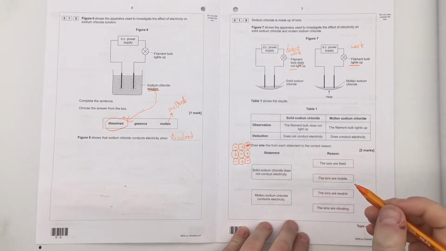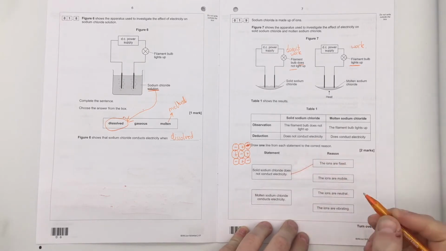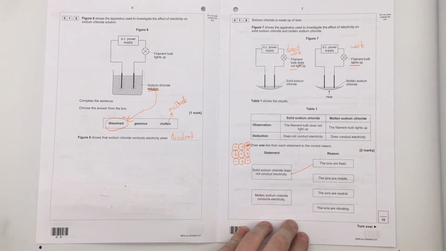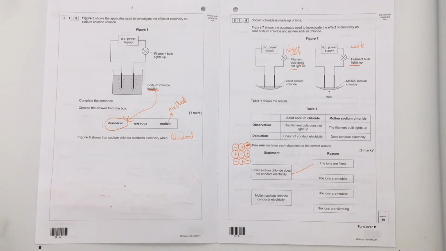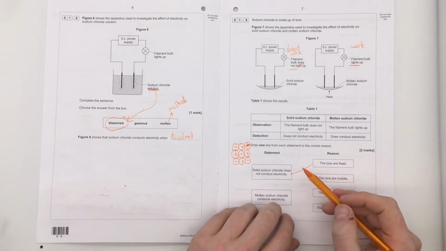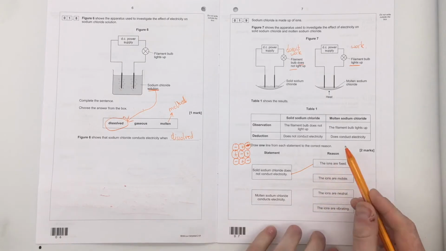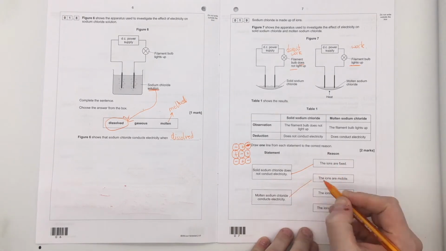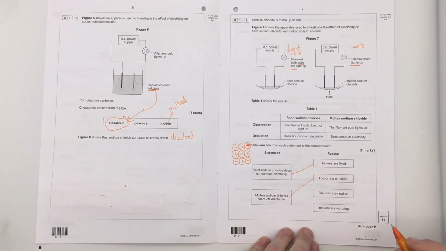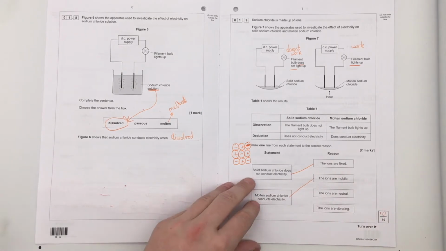So solid sodium chloride does not conduct electricity because the ions are fixed in place, whereas in molten sodium chloride the ions are mobile. Smashed it.